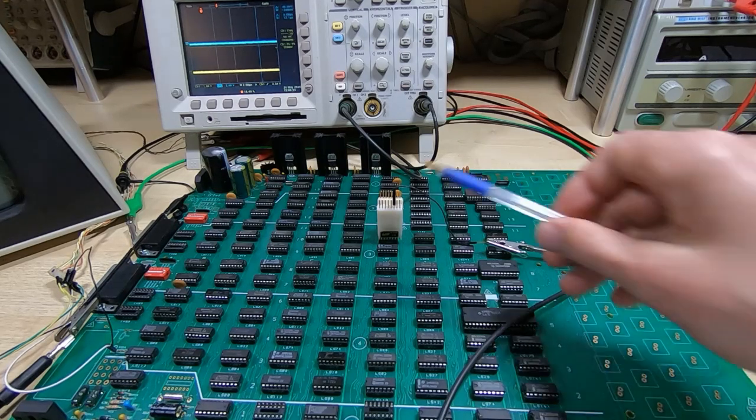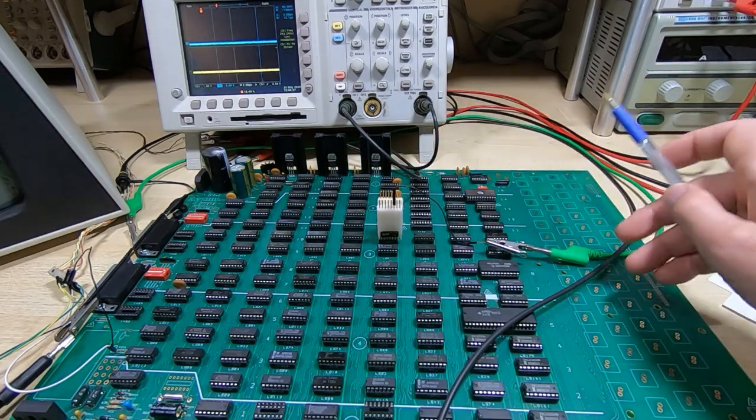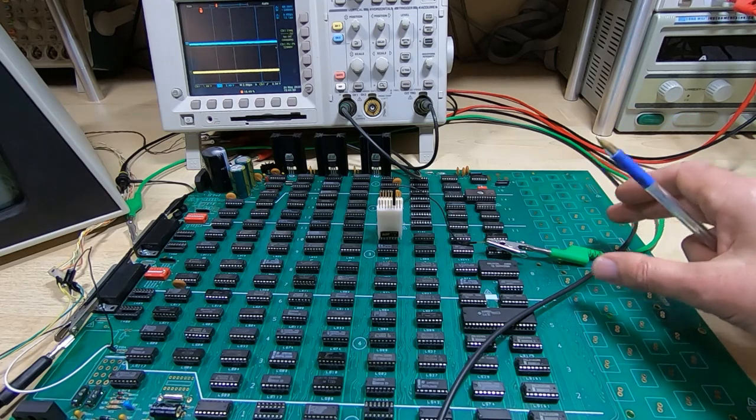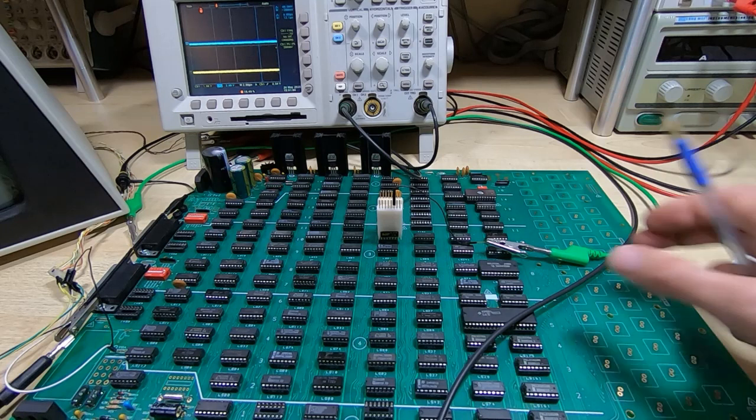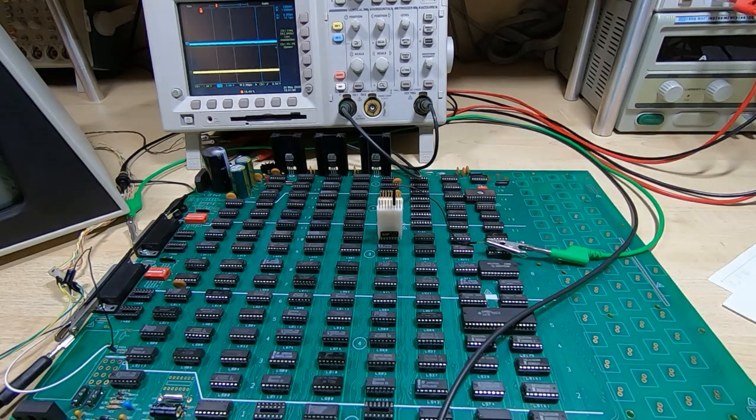But what I've done here is, so I can properly test this, if you do decide to buy one of these boards and build one yourself, you don't need to go through this lengthy test procedure. I'm just doing this to make sure that I haven't messed up the design and made mistakes on the track.